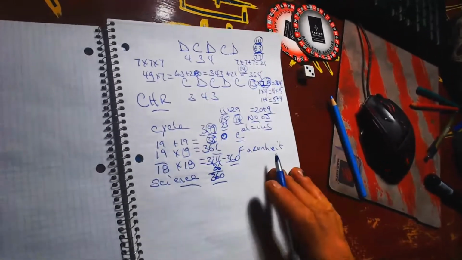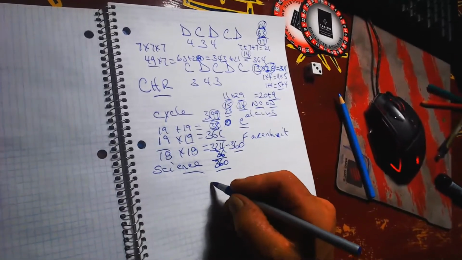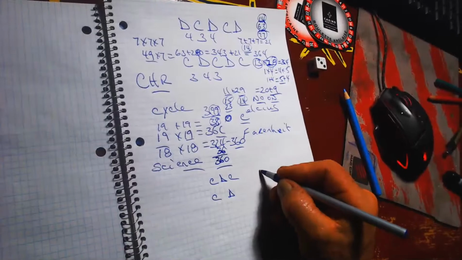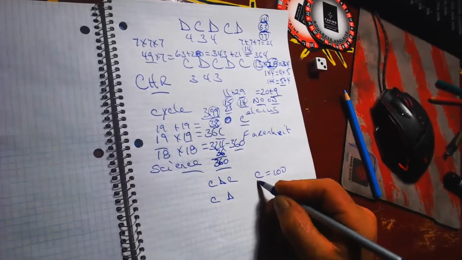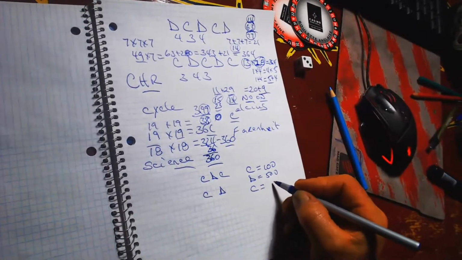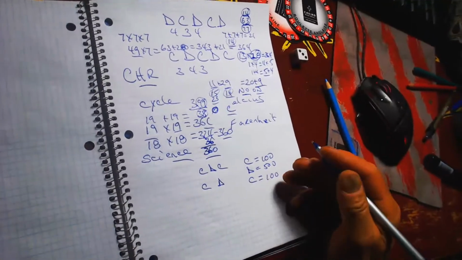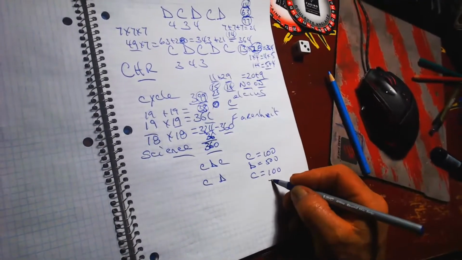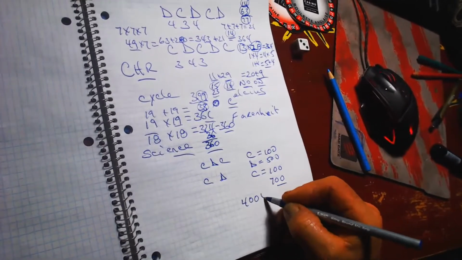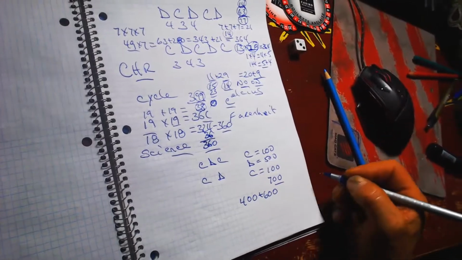So here's your CDC. And if you want to know what CDC or C or D is, well, C equals 100 and D equals 500. So CDC will only tell you one thing. Although you might see 700, it's actually 400 and 600.